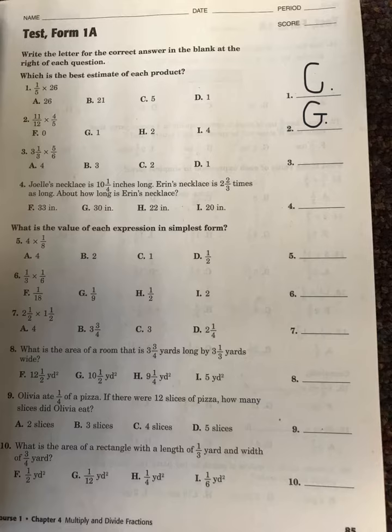For number 3, 3 1/3 times 5/6. You know that 3 1/3 is close to 3, and 5/6 is close to 1. When we take 3 times 1, you get 3, letter B.